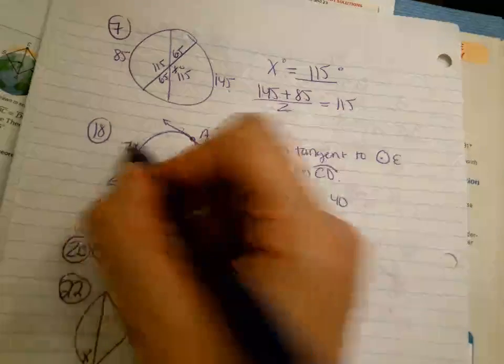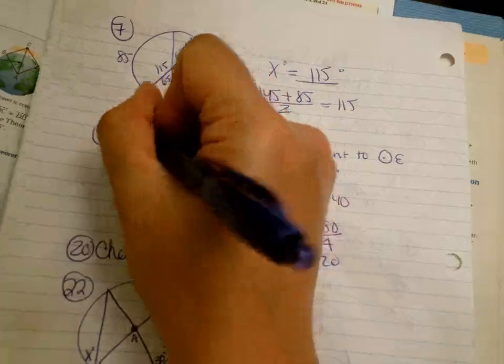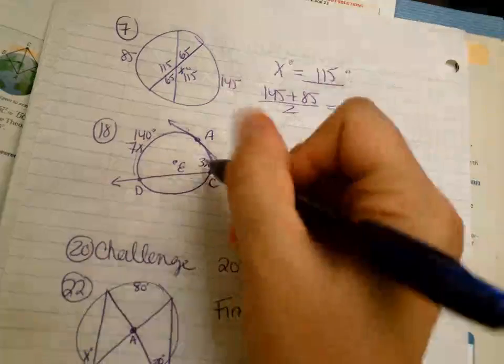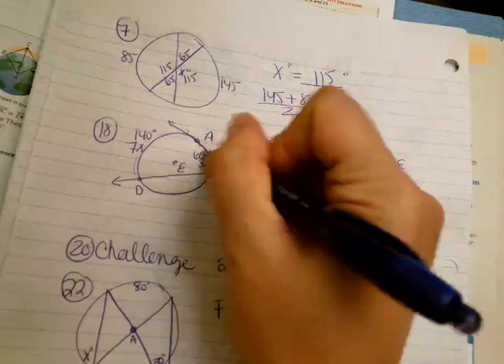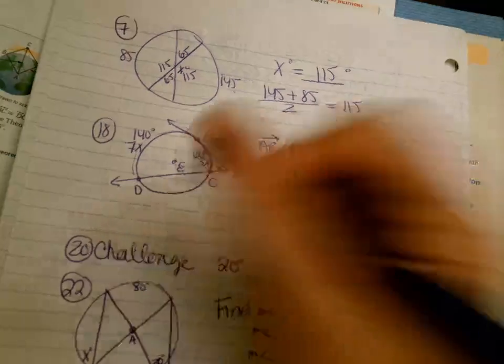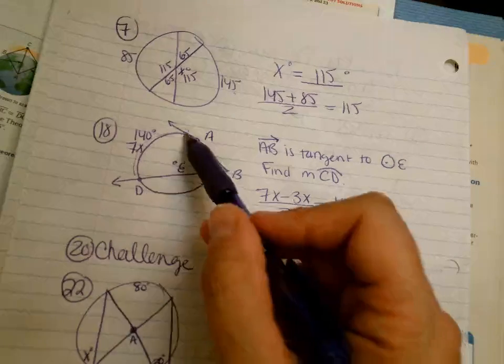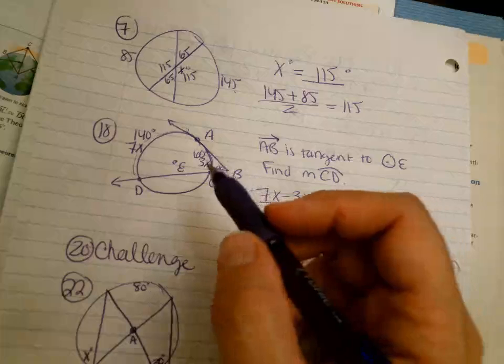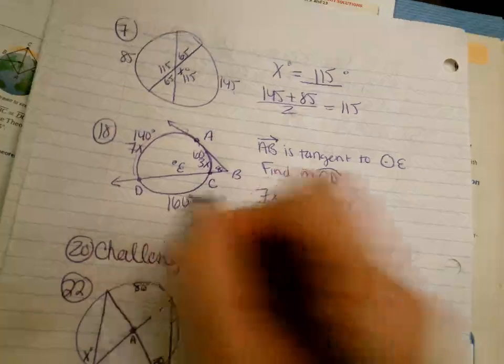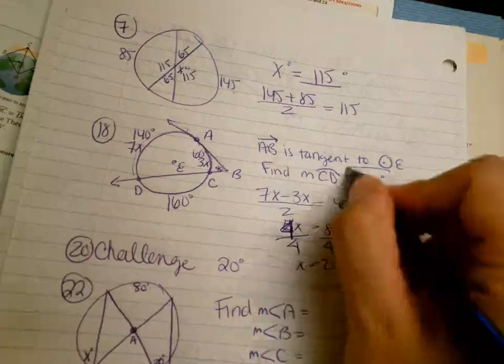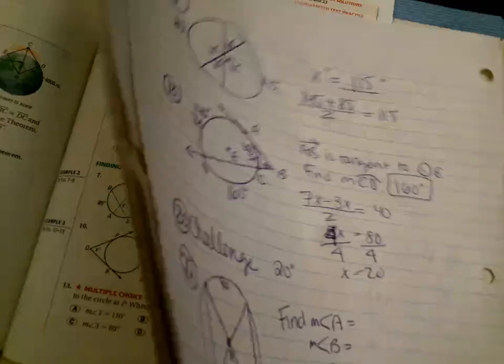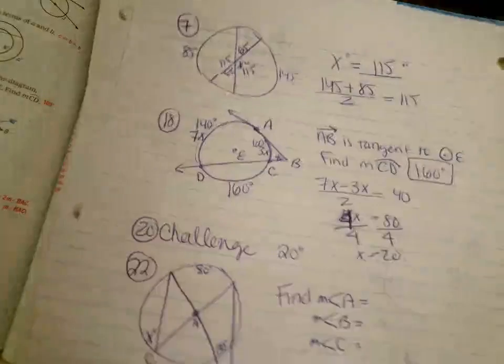So 20 times 7, 140 degrees. 20 times 3, 60. So they're asking what is CD? Well, it'd be 360 minus 60 is 300. 300 minus 140 is 160 degrees. Okay, number 18 is 160 degrees.